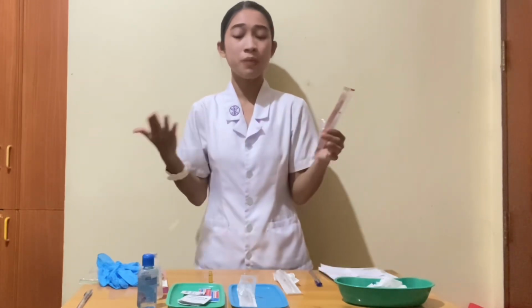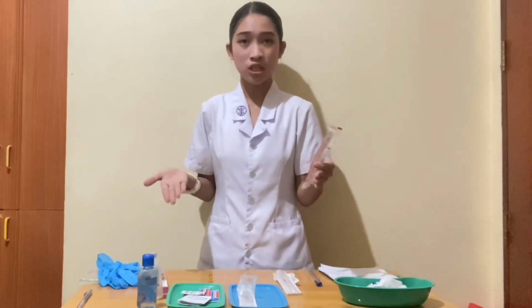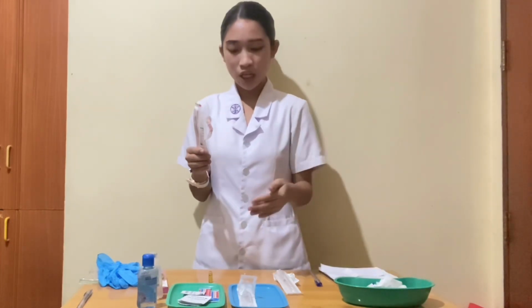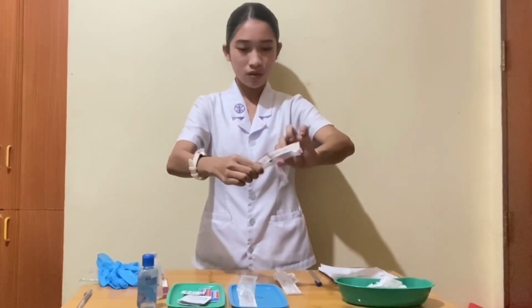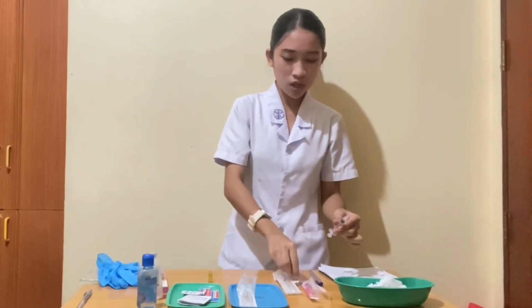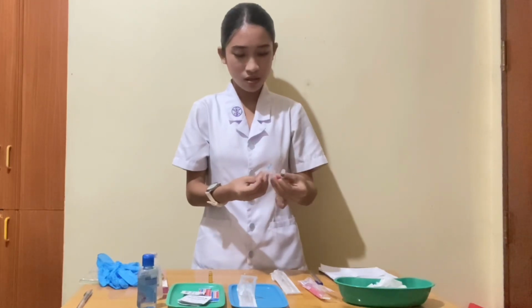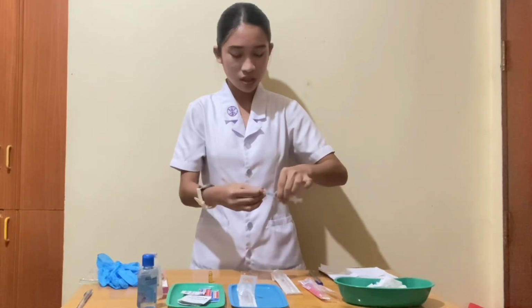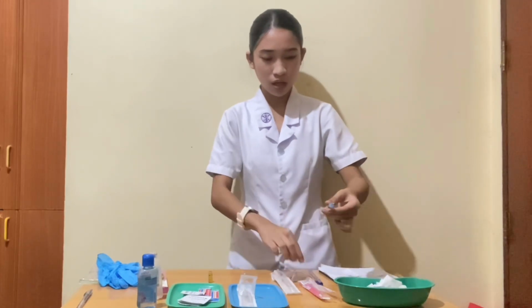So now we need to withdraw the medication. First, place the ampule on a flat surface, then attach the filter needle to the syringe to prevent glass particles from being withdrawn into the medication, and remove this cap again. Now I'm going to attach the aspirating needle by opening this one. Firmly attach this aspirating needle, then open the cap like this to avoid pricking.